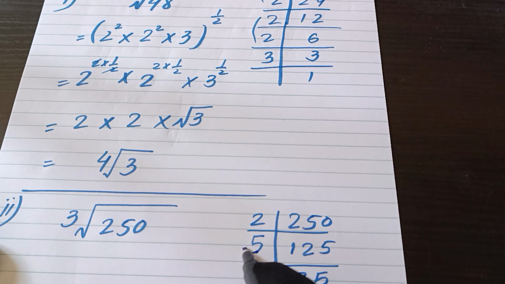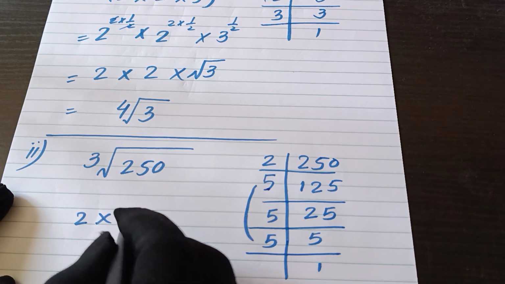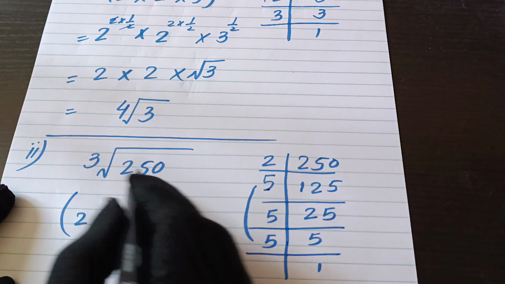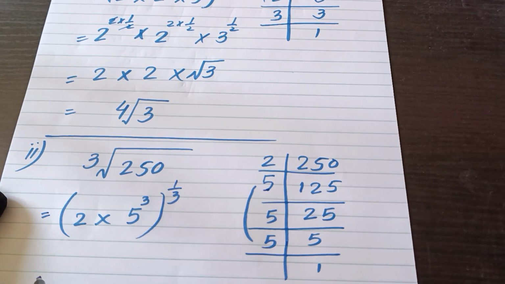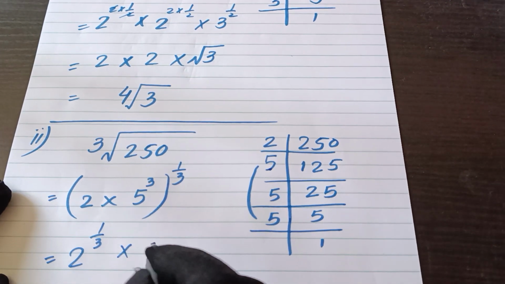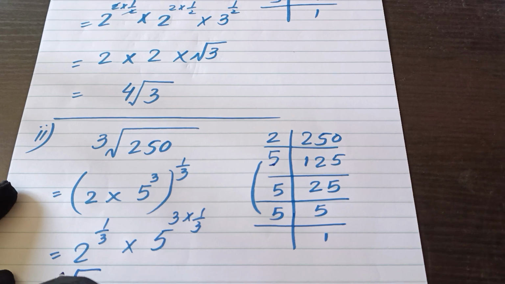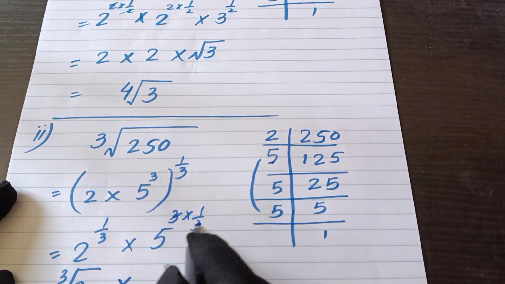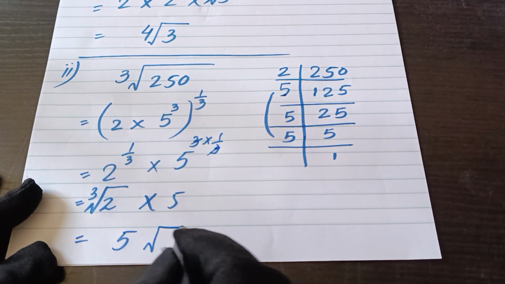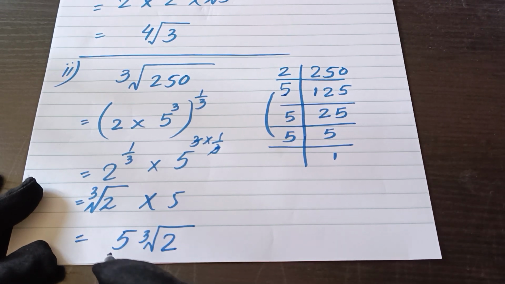For the cube root, I will make sets of 3 numbers from here. Set of 3 numbers, this is separate. This set of numbers means 5 cubed, which can be written as 5 to the power 3, and the whole power is 1/3. Opening the brackets, I will take the root on the first and then on the second also. It cannot be simplified further, so it can be written as it is. It is 5 times the cube root of 2. Write the root number very small compared to the number written beside it.